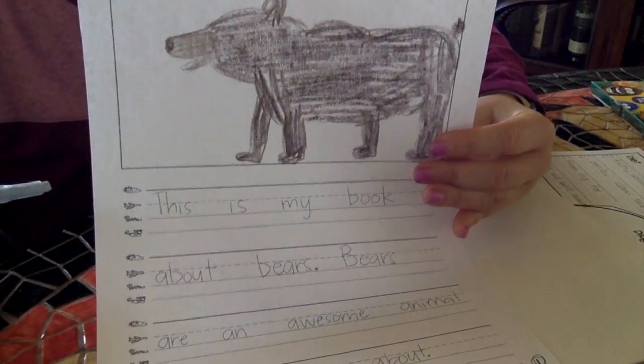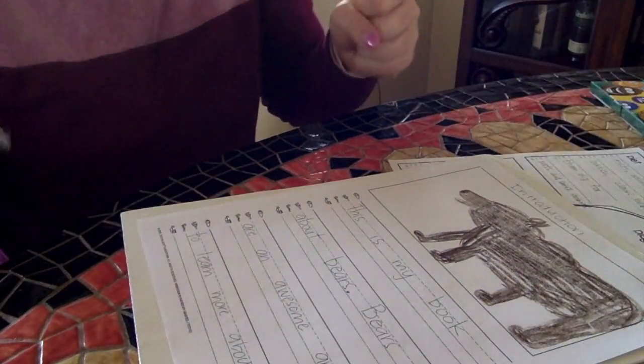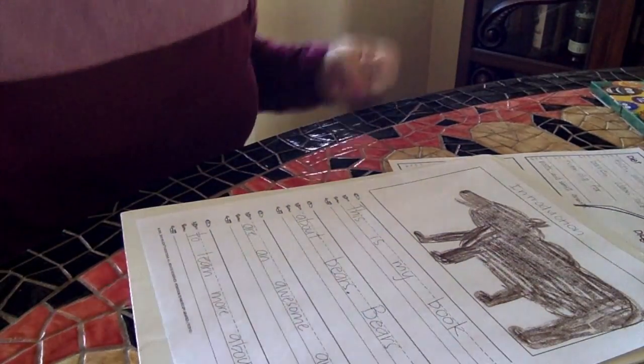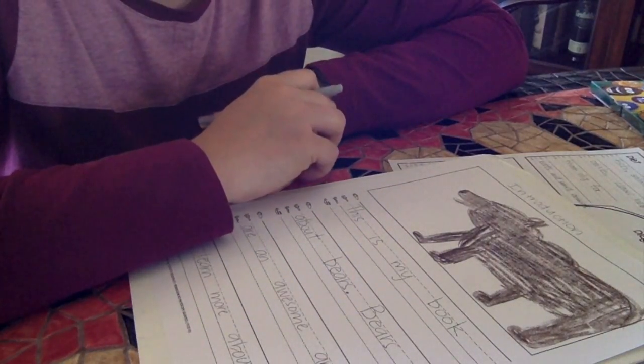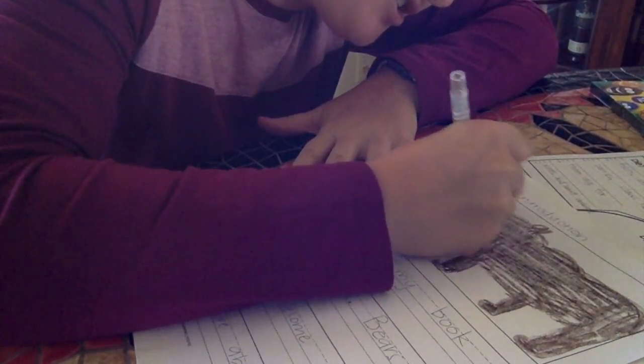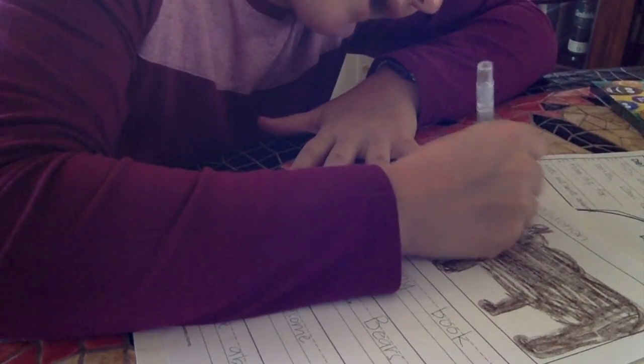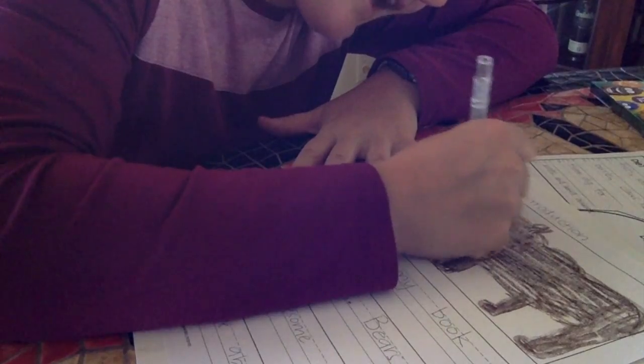If I just leave my picture just like that, is it going to grab the reader and say, hey, you have got to read this book? No way, it is not. I've got to add details. The bears are a little bit lighter on their noses, so I'm going to try and use this white crayon to make it a little bit lighter.